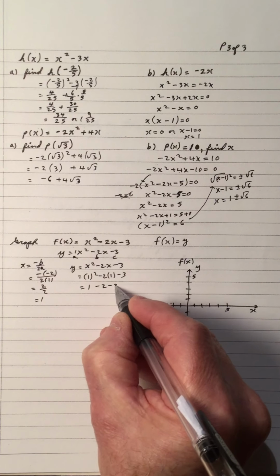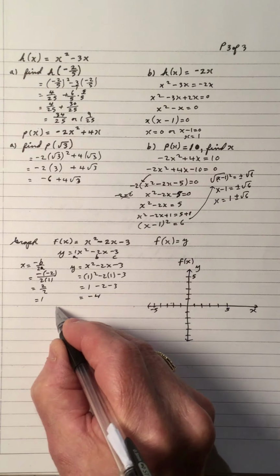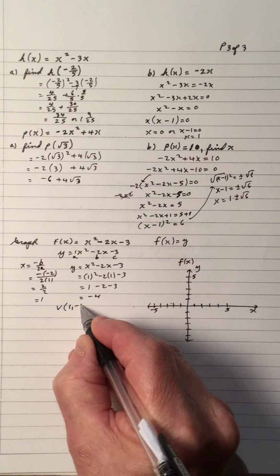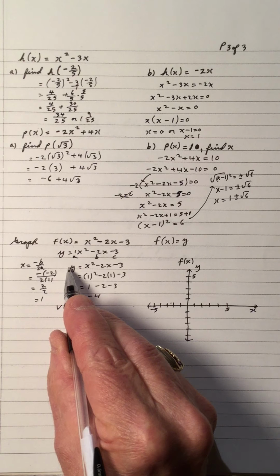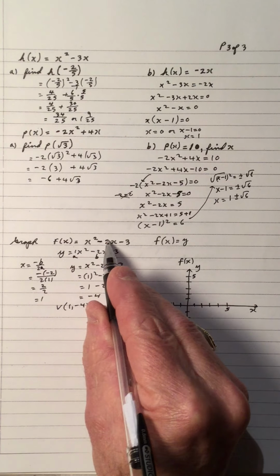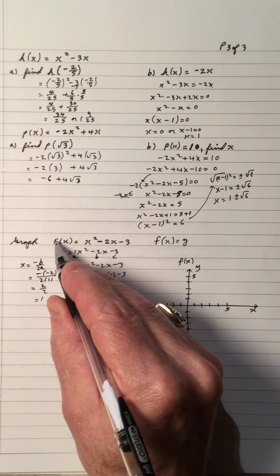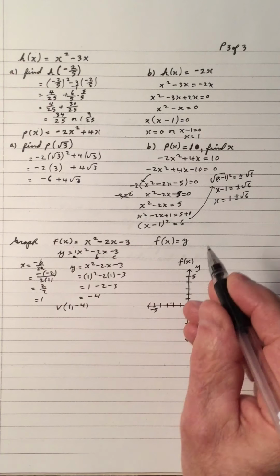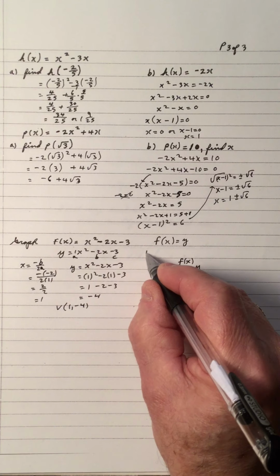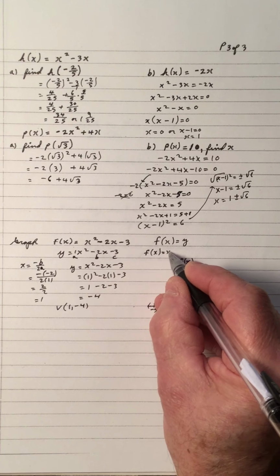1 minus 2 minus 3. That's negative 4. So that's the vertex of 1, negative 4. Remember now, I could have written down f of x equals this. Because x is 1, I did the f of 1 and put a 1 in. So I could have done f of x equals that equation.